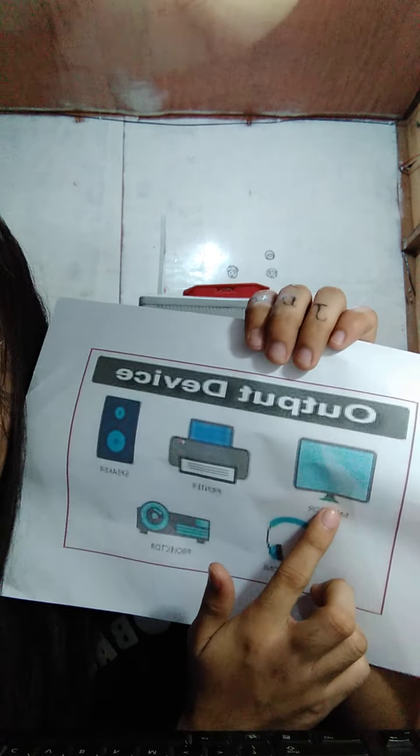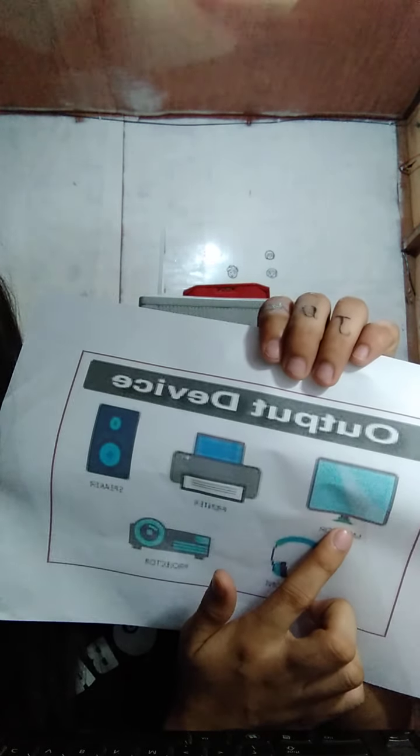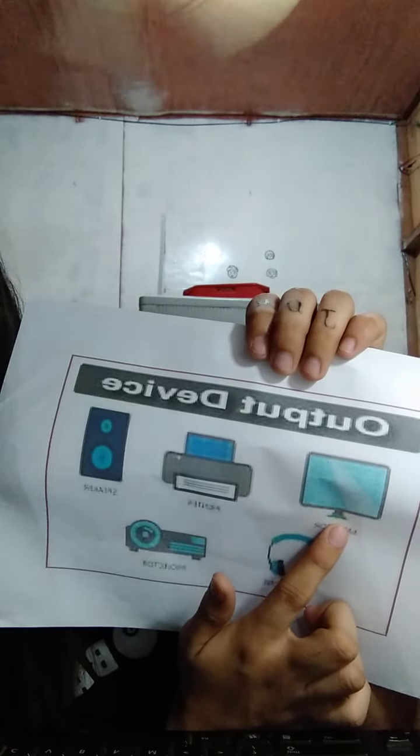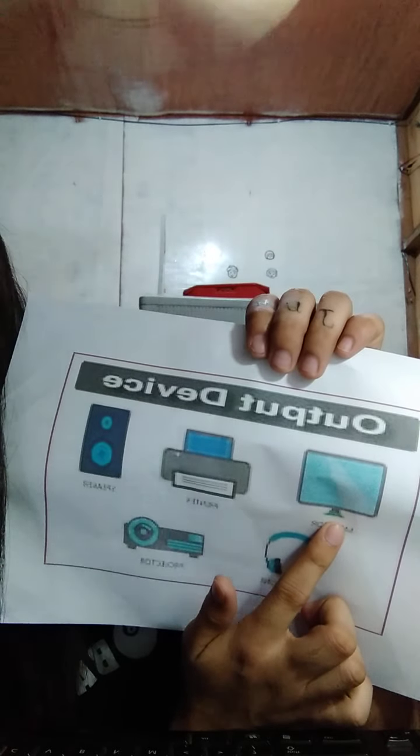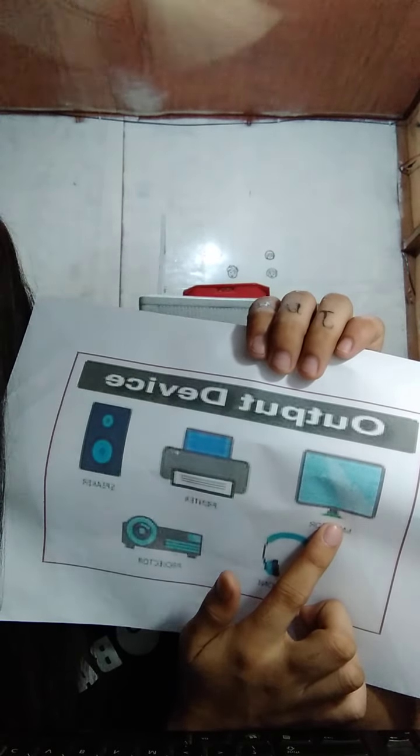A monitor is an output device that displays information in pictorial or text form. A monitor usually comprises a visual display, some circuitry, a casing, and a power supply. Originally, computer monitors were used for data processing while television sets were used for entertainment.